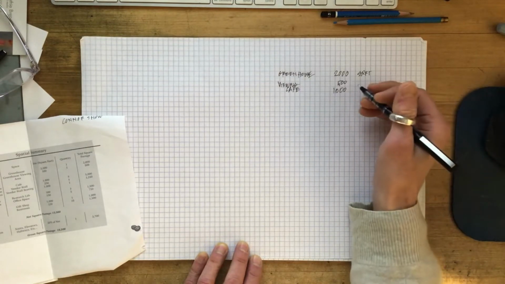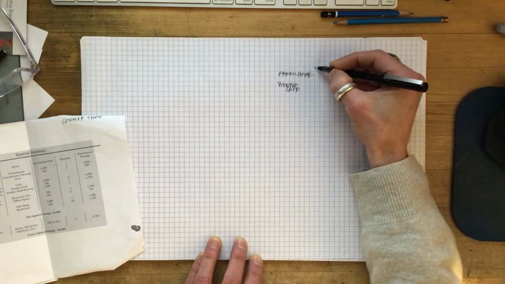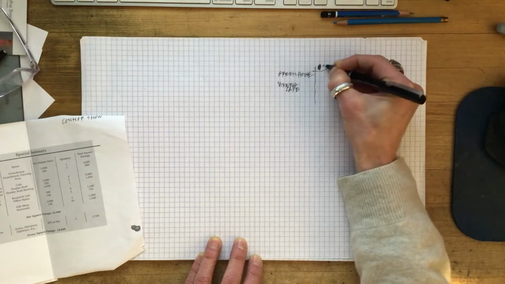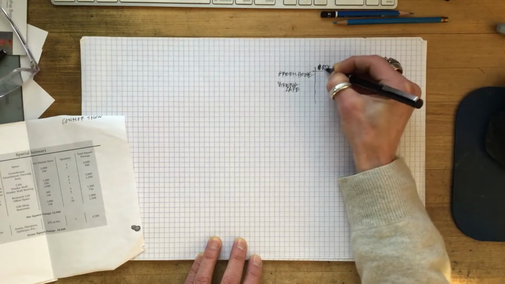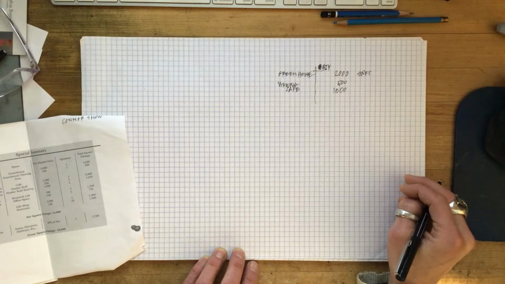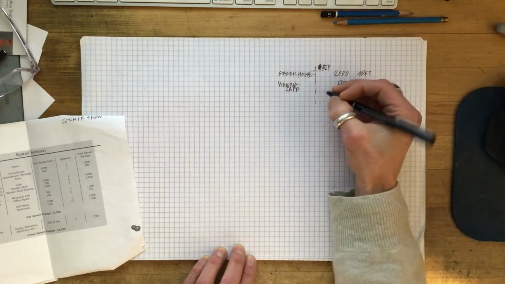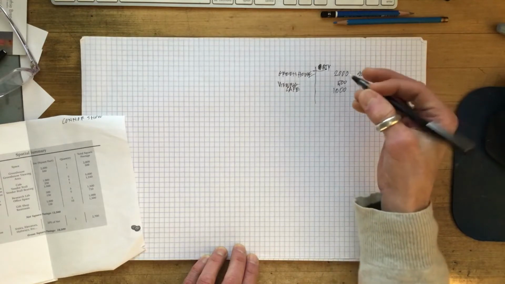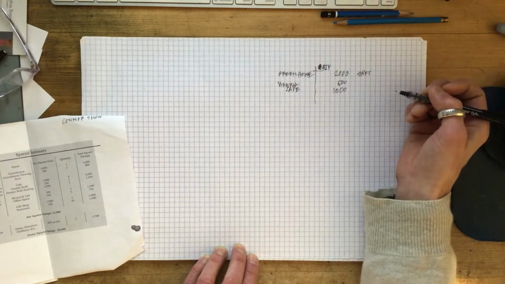Well, okay, let's add the quantity column here. We've got 5 cafes. Each of them is 1,000.